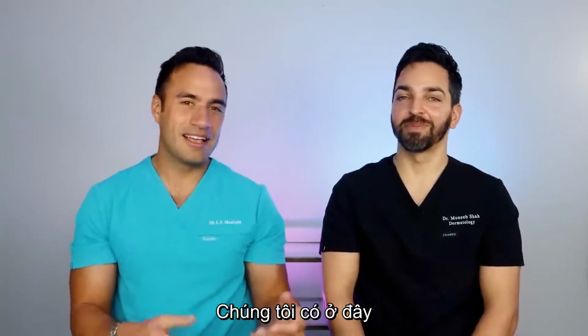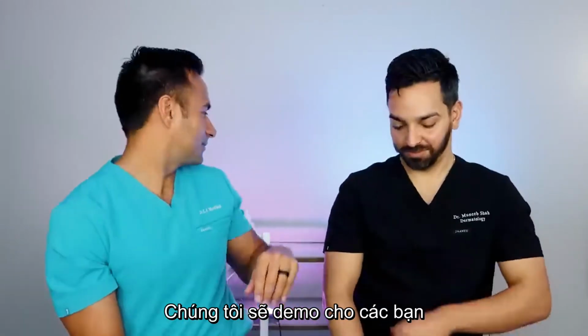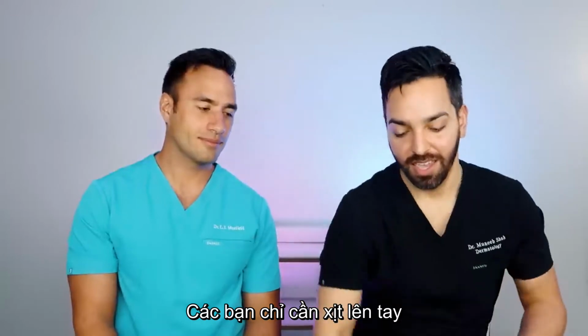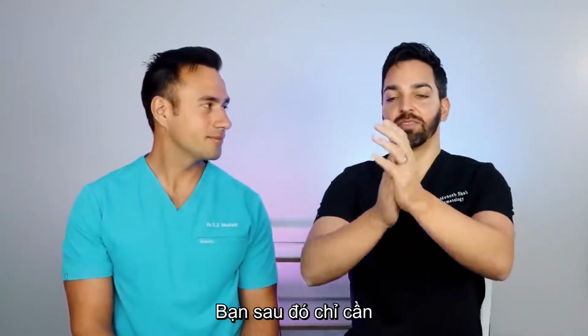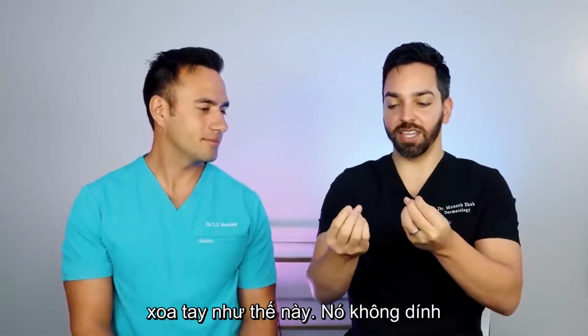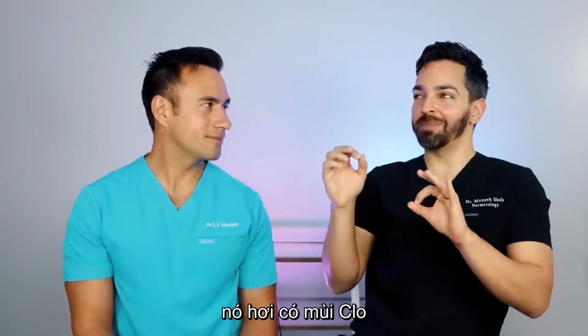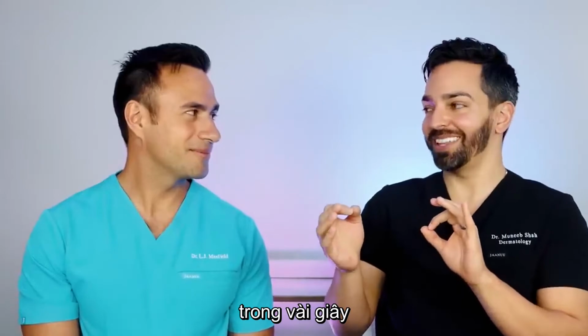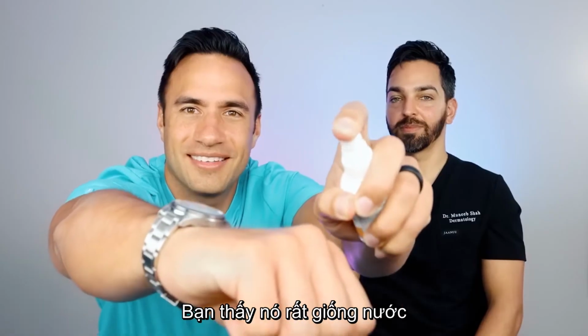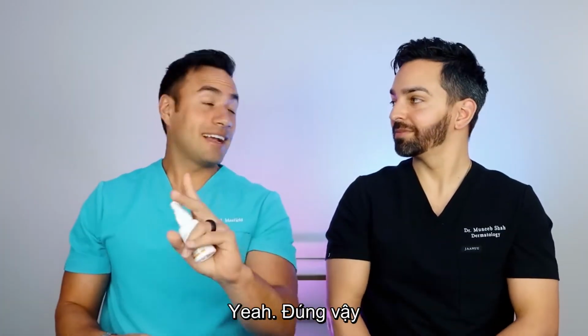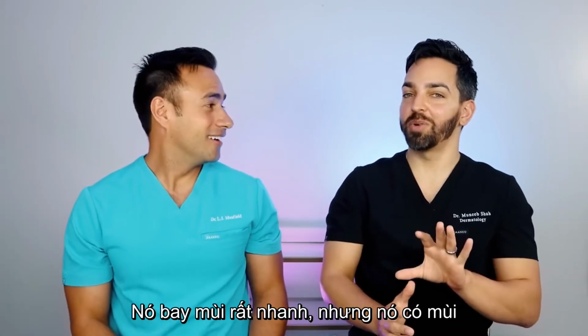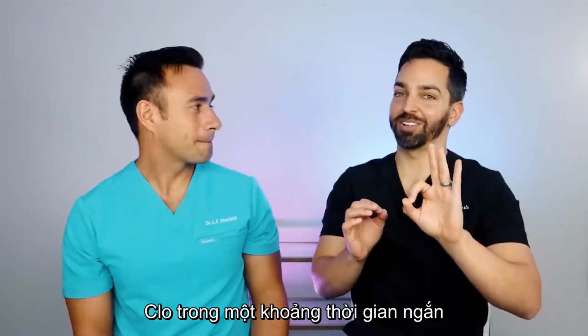And so we have some here, and we'll just show you what this actually looks like. You can just spray it on the hands and let it sit there. It doesn't feel sticky, it dries immediately, and it does have a slight chlorine smell for like a second. Do you smell that a little bit? Just so you see, it is really watery. It does, yeah, absolutely. It goes away pretty quickly, but it does briefly have a chlorine smell.